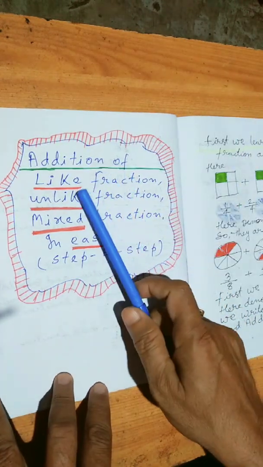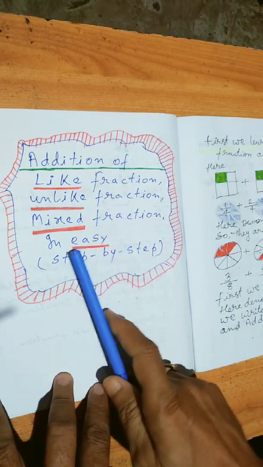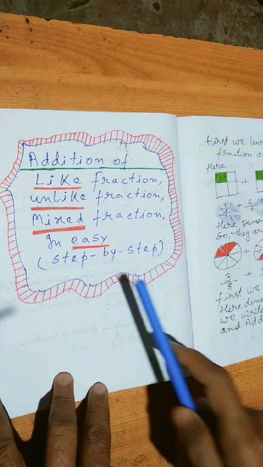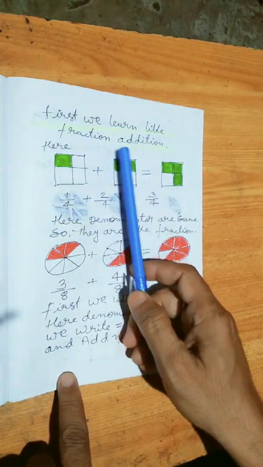Addition of like fractions, unlike fractions, and mixed fractions in easy step by step. First we learn like fractions addition.